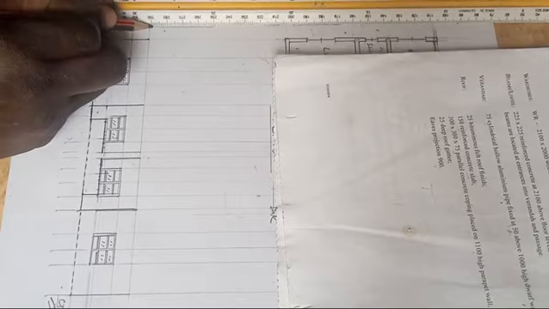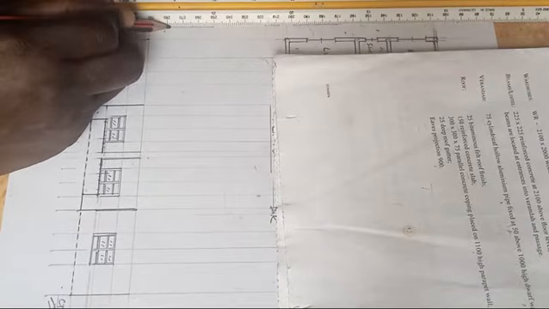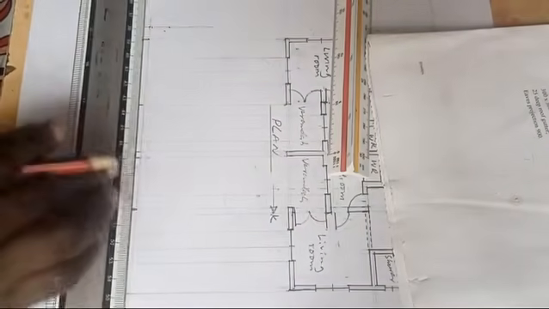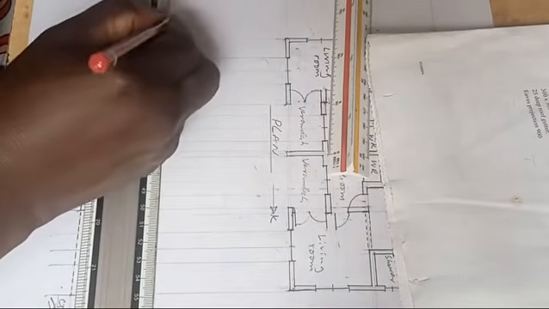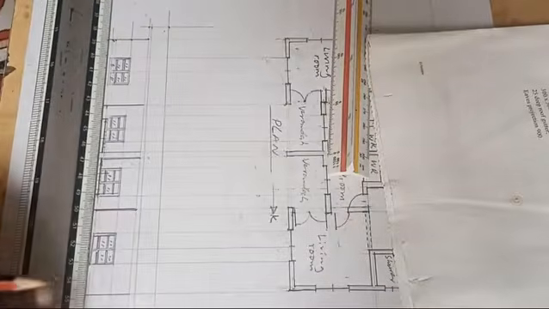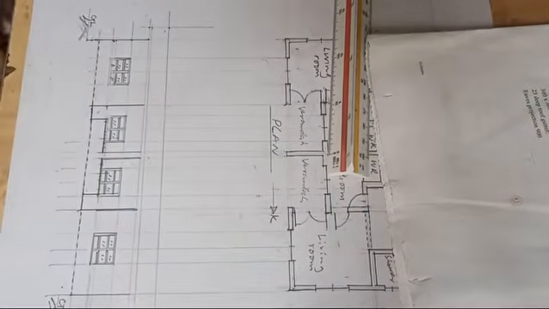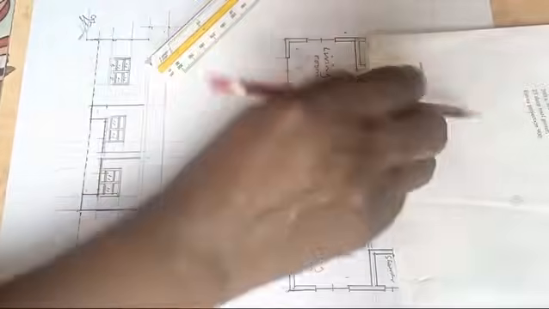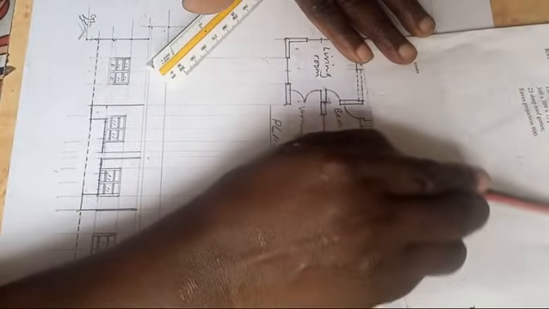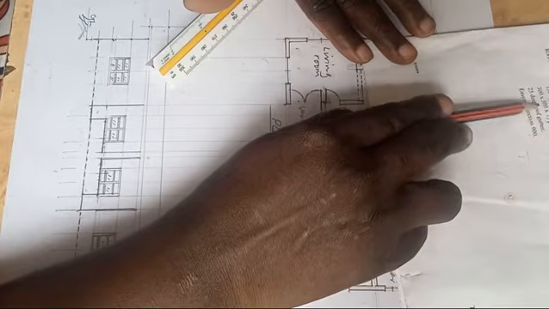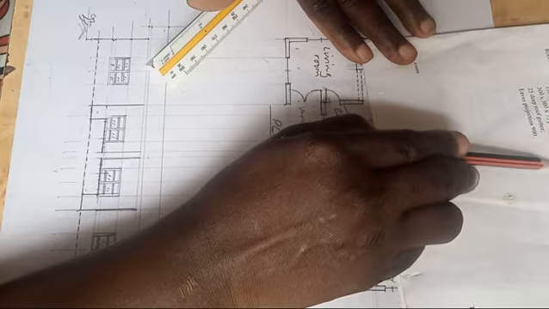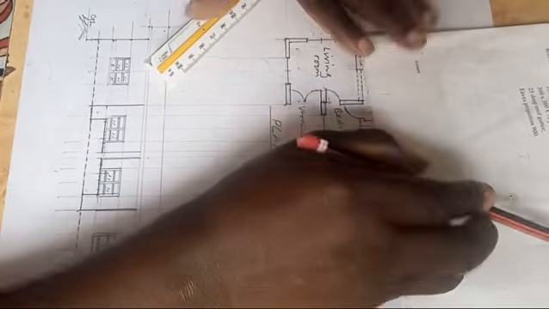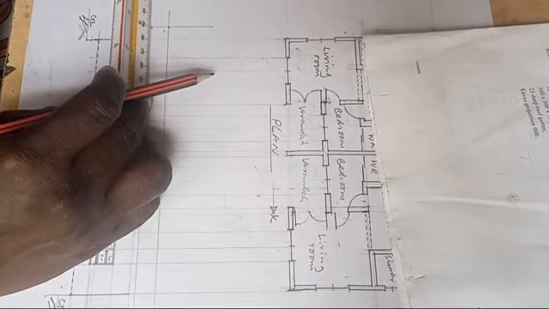Then from there you now measure the parapet wall 1100. So like that. There and put this there. So now our parapet wall thickness is not given. Yes, the thickness of the parapet wall is not given, so just make it 150 thick.